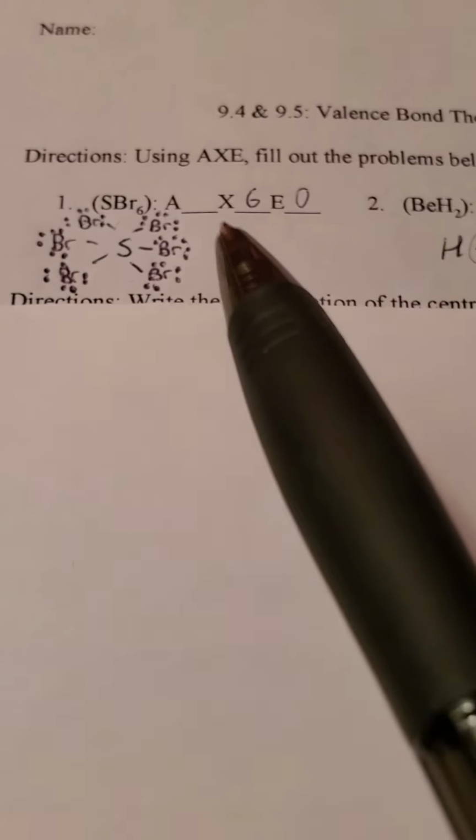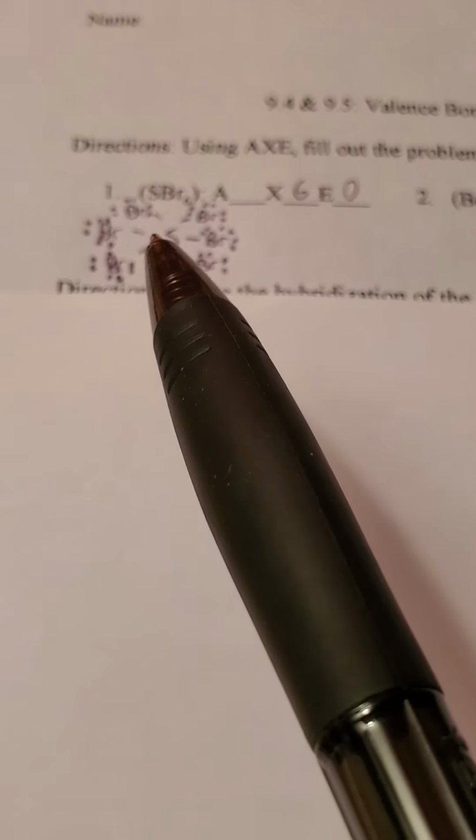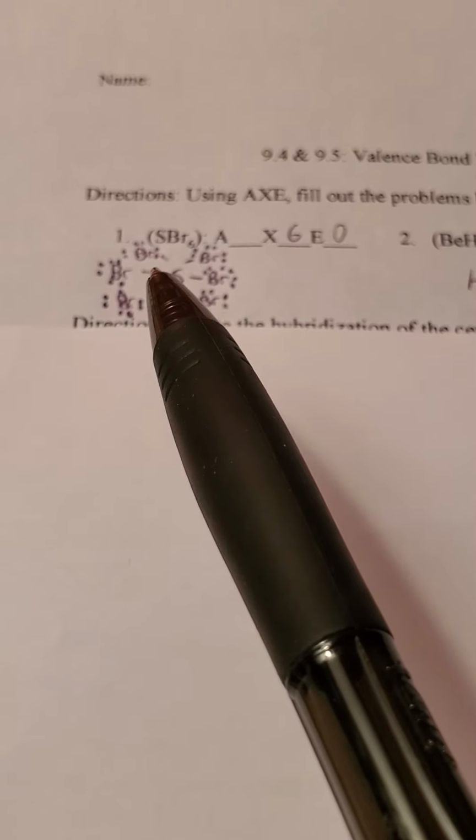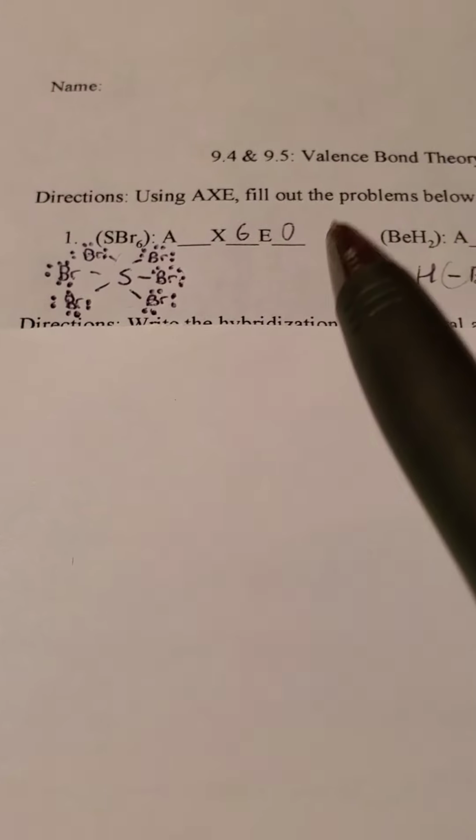When we set them all up, it's 6 bromines attached to the sulfur. The A is usually just 1. X is 6 in this case because there are 6 electron groups: 1, 2, 3, 4, 5, 6. And there's no lone pair, so E is 0.